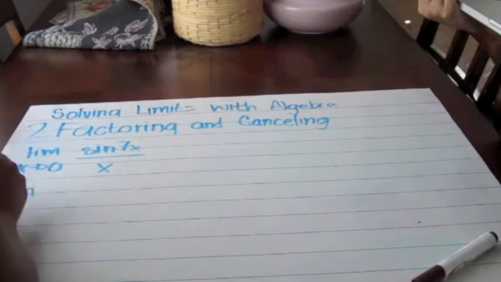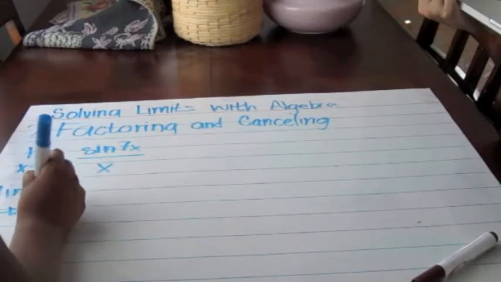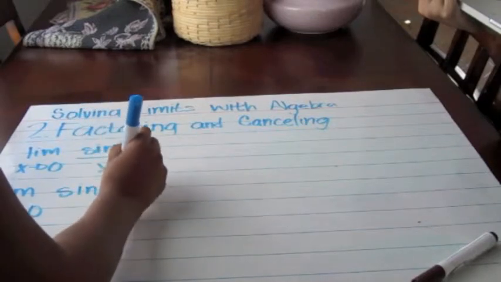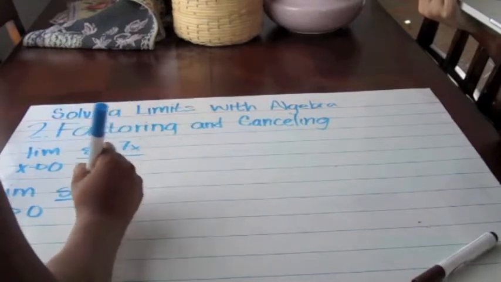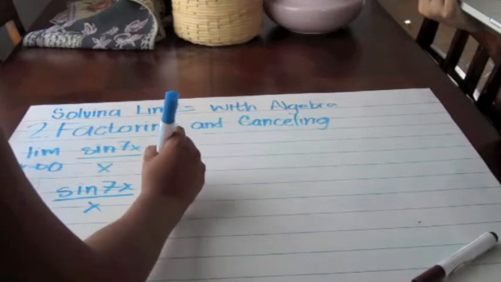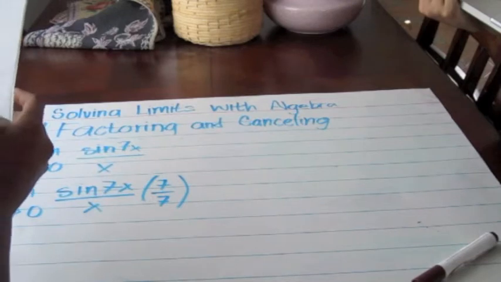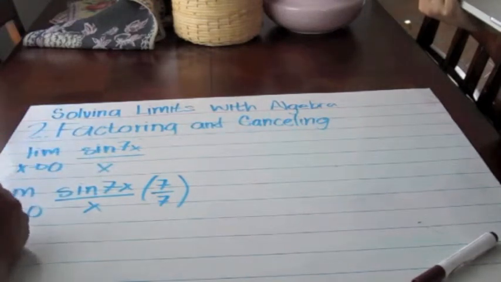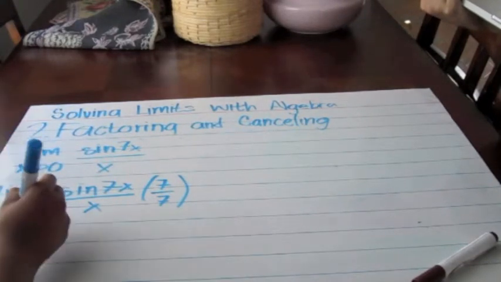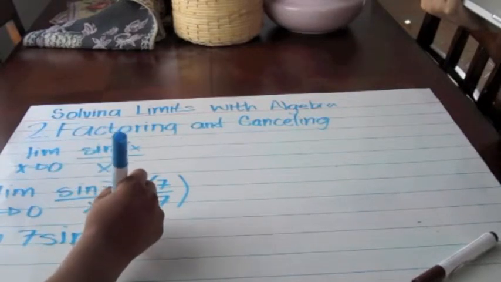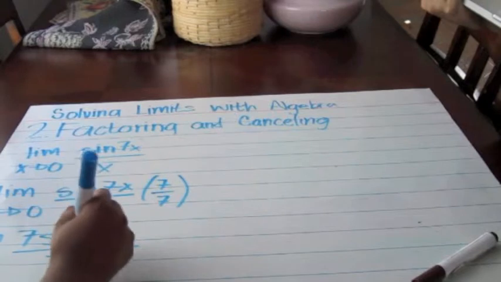So moving on, what we want to do first is multiply a 7 to both the numerator and the denominator. That gives us the limit of 7 sine 7x over 7x as x approaches 0.